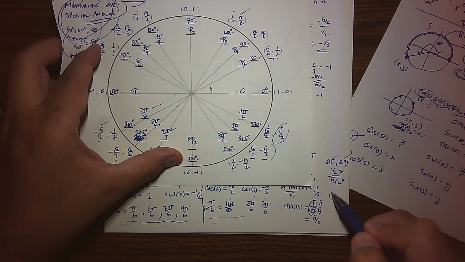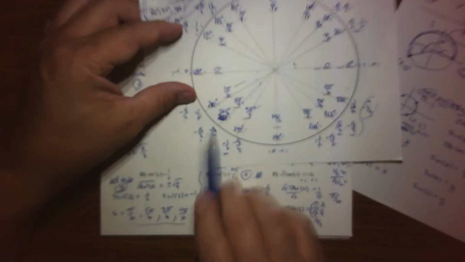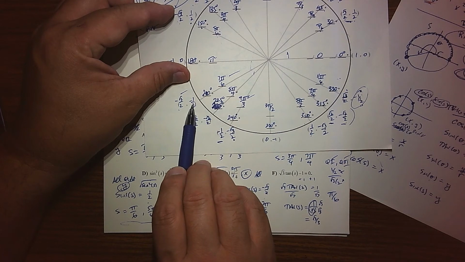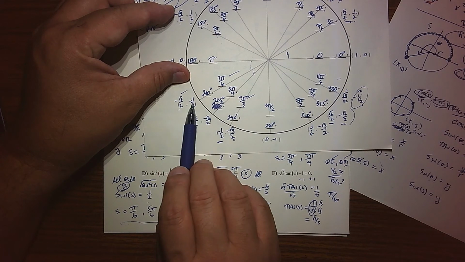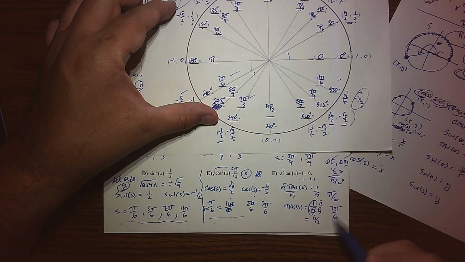So one of our answers is pi over 6. Where else is it positive? Well, in this quadrant over here. And looking at my ratio, there's a y, a negative divided by a negative is a positive. There's the 1/2, there's the square root of 3 over 2. So we're looking at 7 pi over 6.